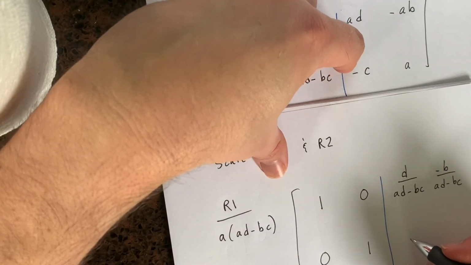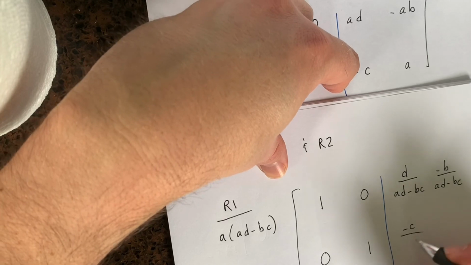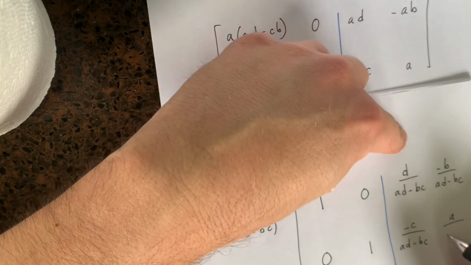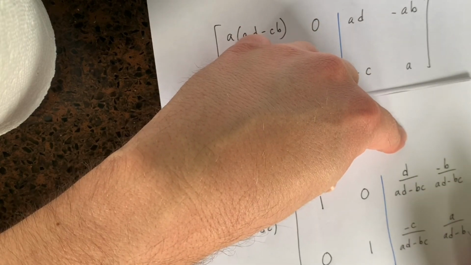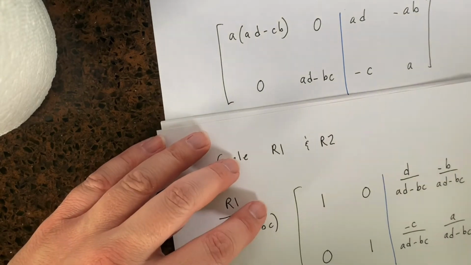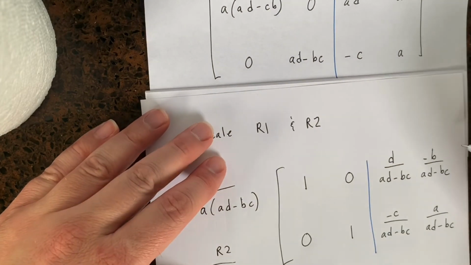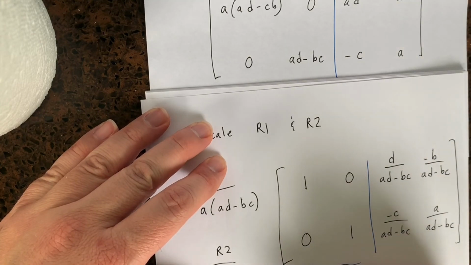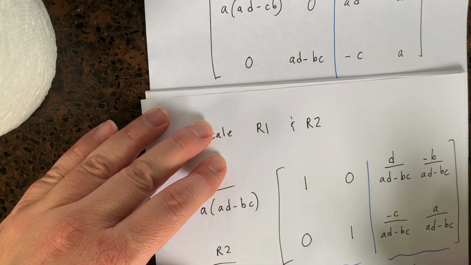And here we get minus C over AD minus BC. And then here we get A over AD minus BC. Okay, we're done because this is the identity matrix. So what's left here has to be A inverse.